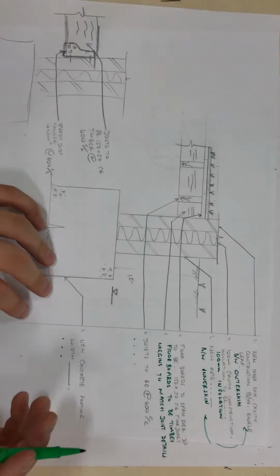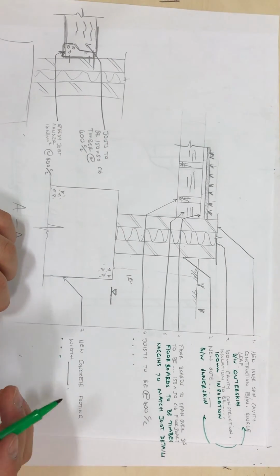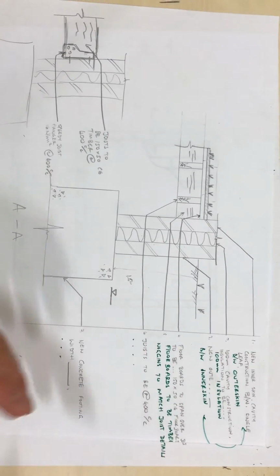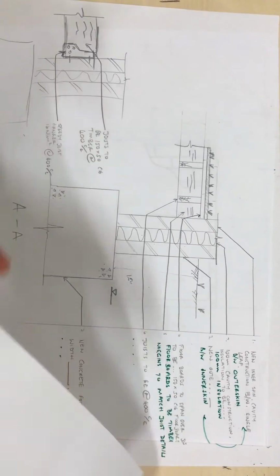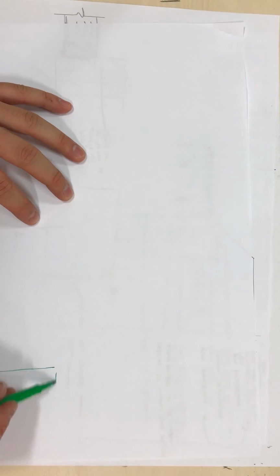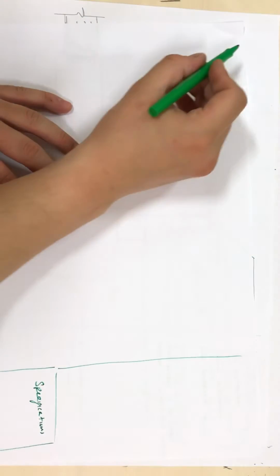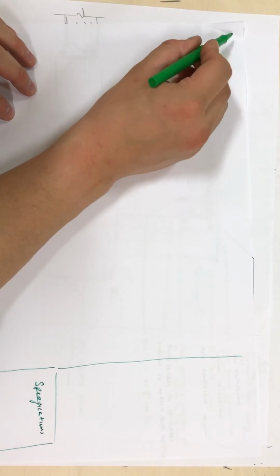So what I would need to do then is write a separate document on A4 saying all the details, all the specifics. So I'd have a separate document that comes along, or a separate sheet of paper, with a title down here saying specifications, and first one, masonry.